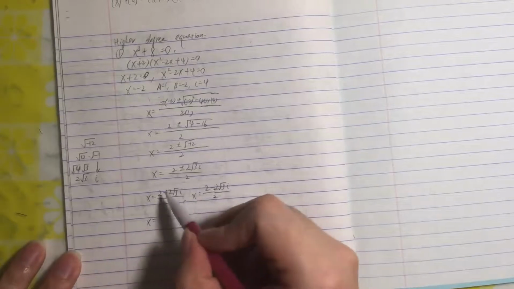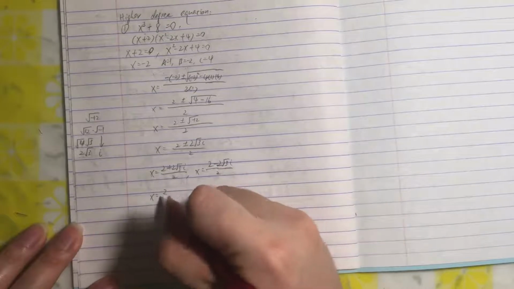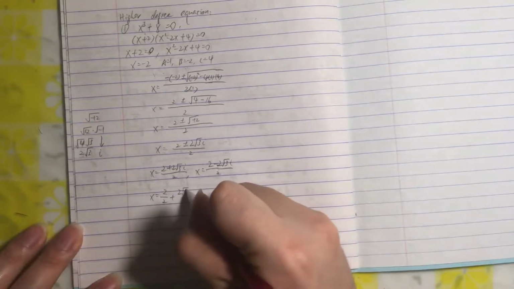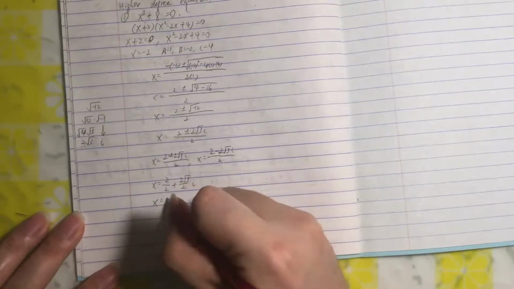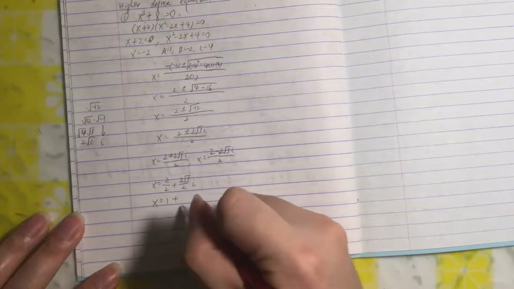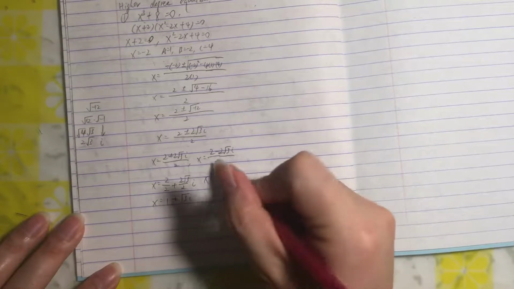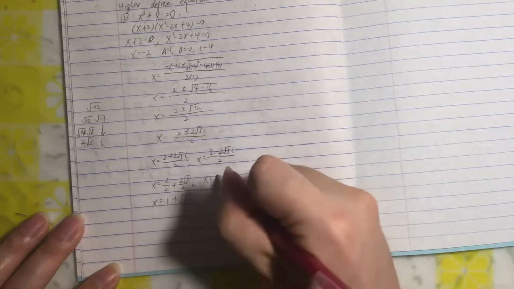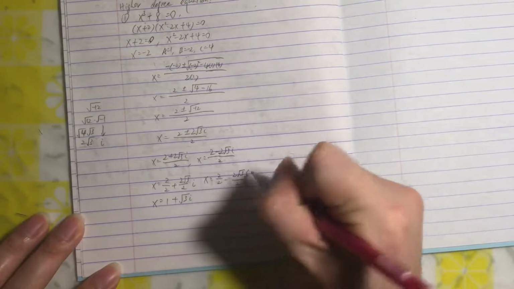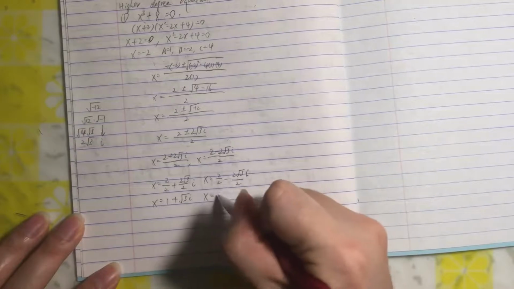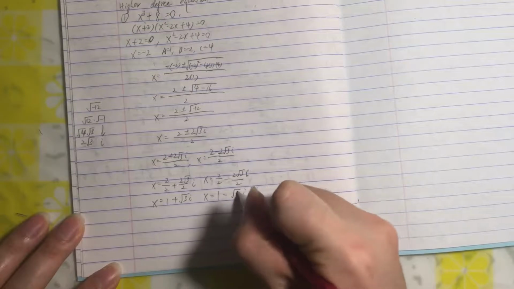If s is a complex number, we try to separate the real part and the imaginary part. So write it as 2 over 2 plus 2 radical 3 over 2 i. Here, 2 over 2 is 1. 2 divided by 2 cancels, we get square root of 3i. For the other s here, separate the real part and the imaginary part. We get 2 over 2 minus 2 square root of 3i over 2. 2 over 2 is 1. 2 divided by 2 cancels, we get square root of 3i.